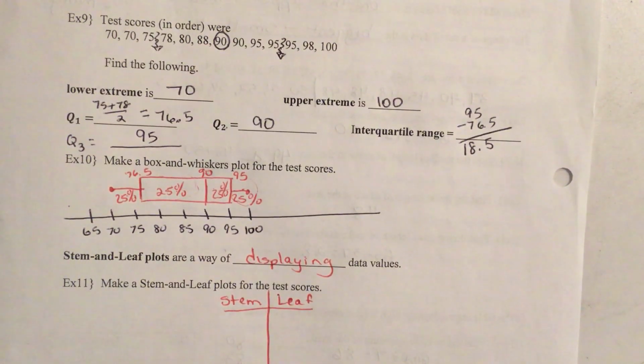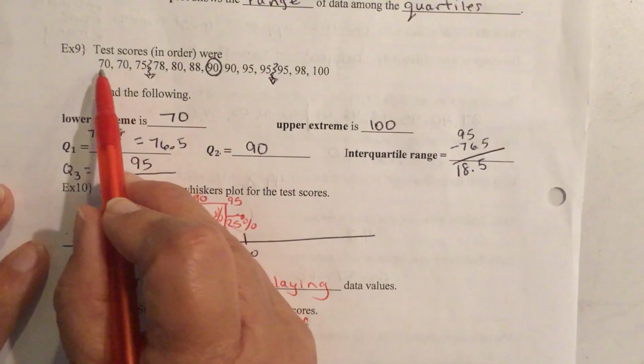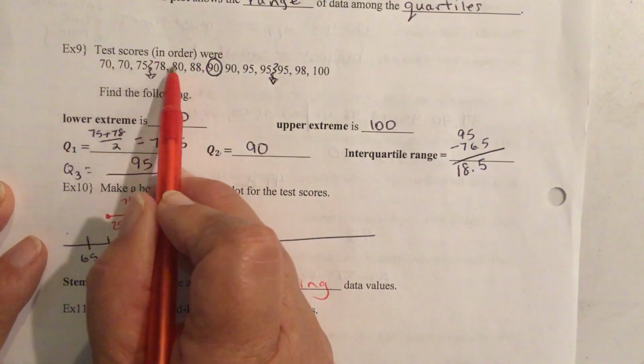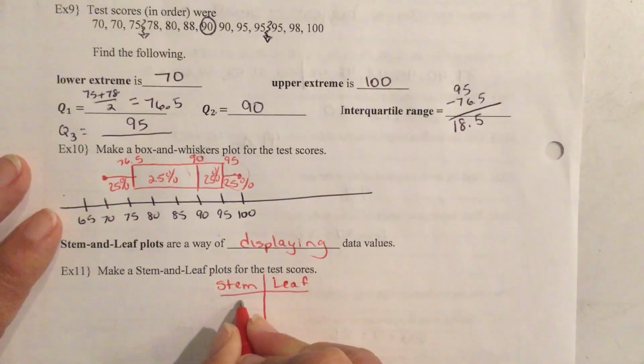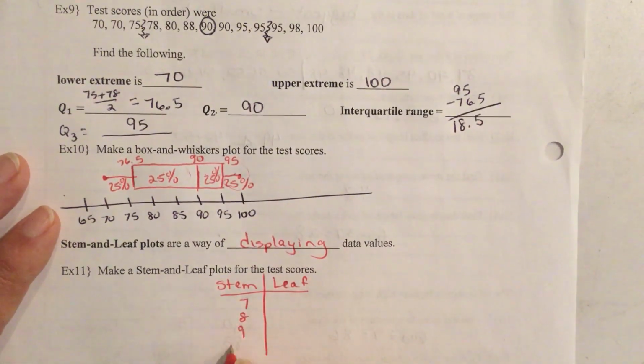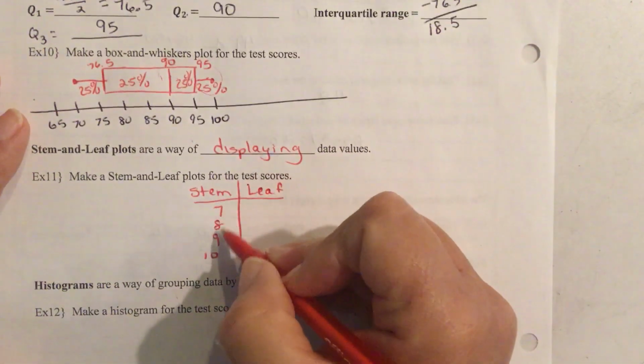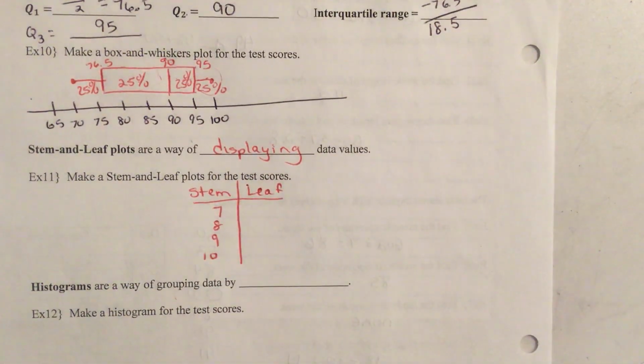The stem will be the tens digits of the data. In this case, there's 70s, 80s, 90s, and 100s. So my stems are 7, 8, 9, and 10 for 70, 80, 90, and 100.